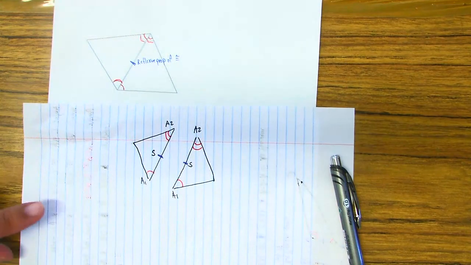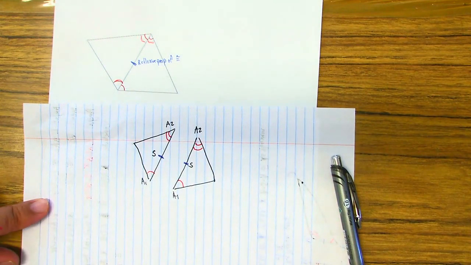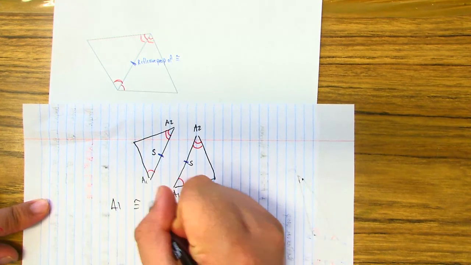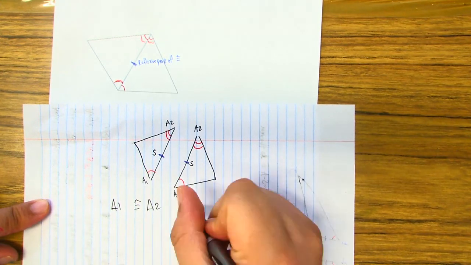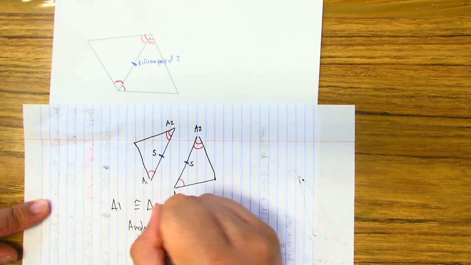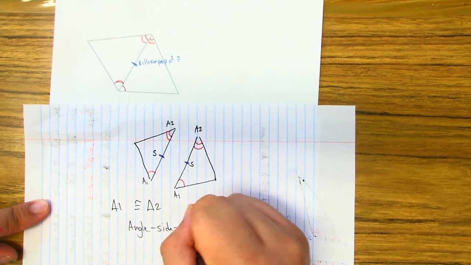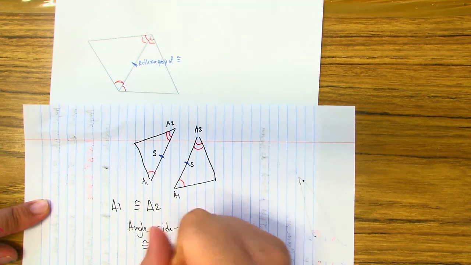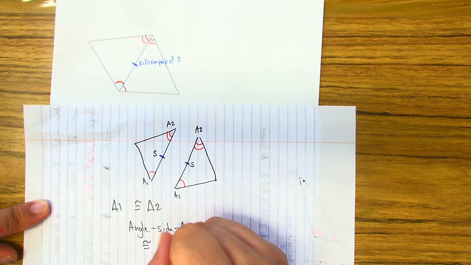So we can make a conclusion that triangle 1 is congruent to triangle number 2 because of the angle side angle congruent triangles theorem.